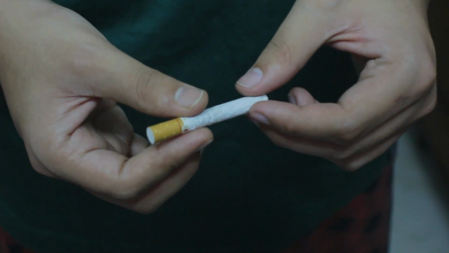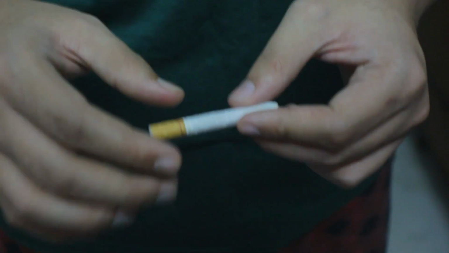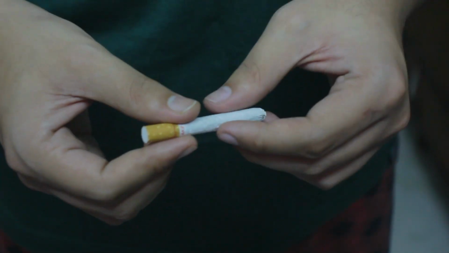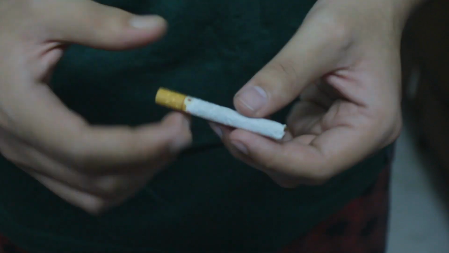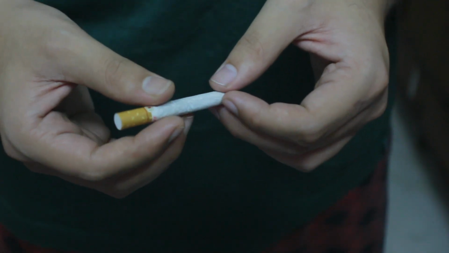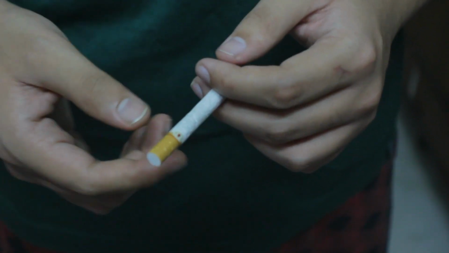This trick is very easy to do. All you have to do is just follow my instructions and everything will be clear as water. So basically you're just going to take a cigarette, or maybe if you don't have a cigarette, you can take a pencil of the same size and practice it. And for the tutorial, just imagine these two fingers to be my lips so that you can follow what's happening.